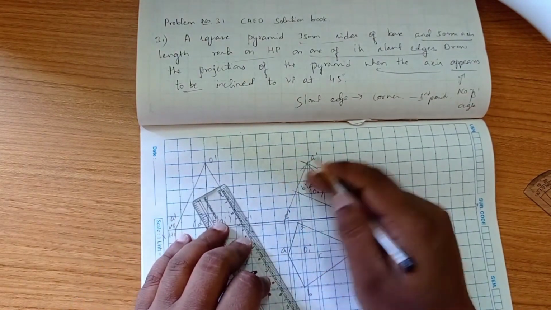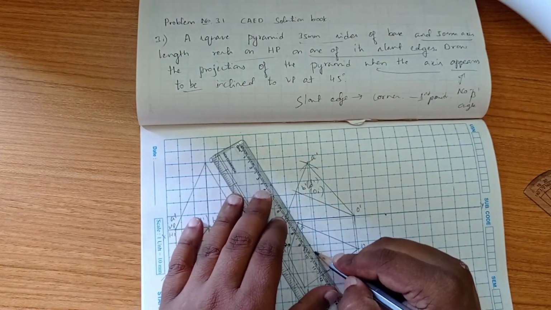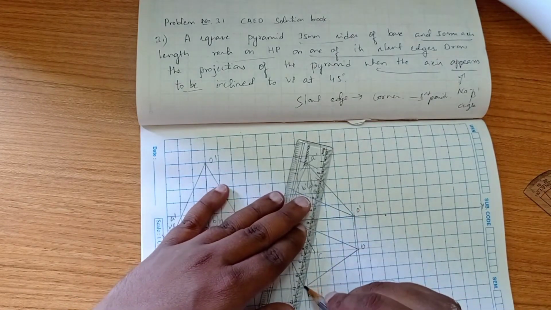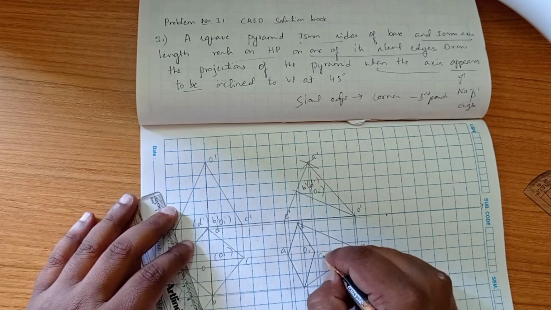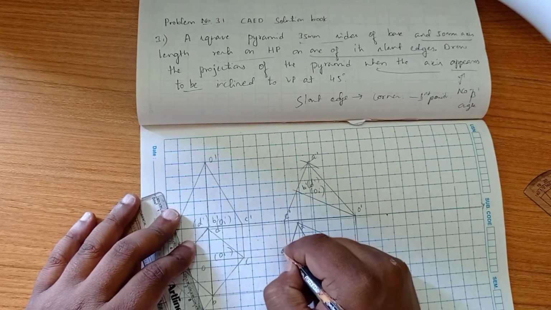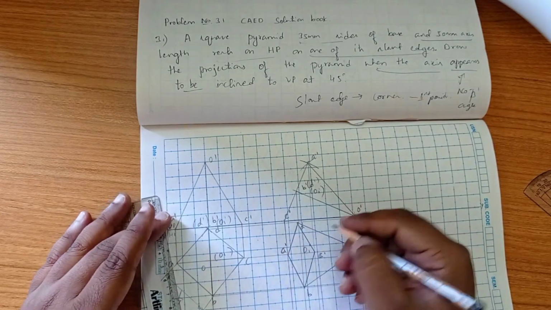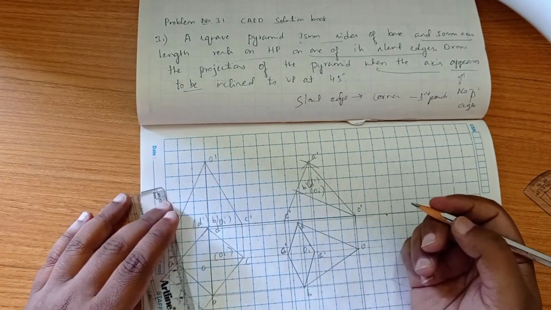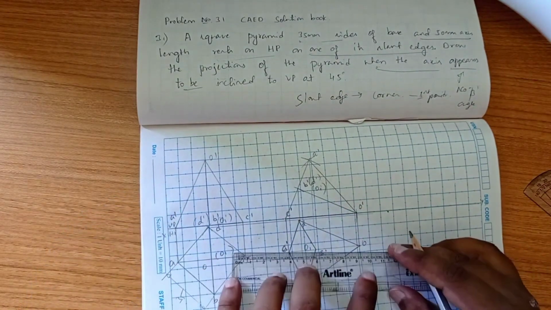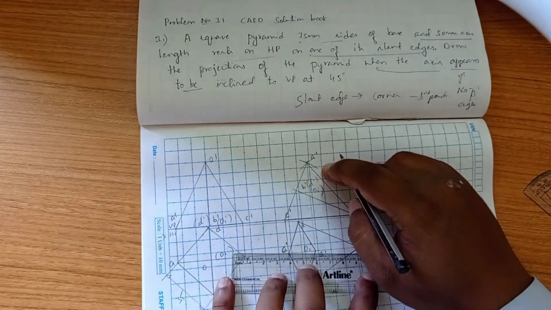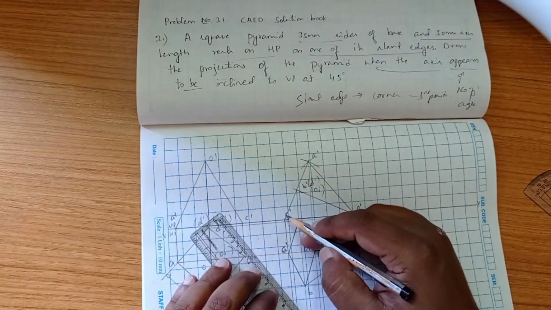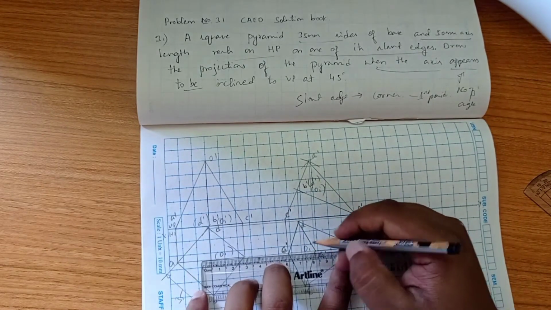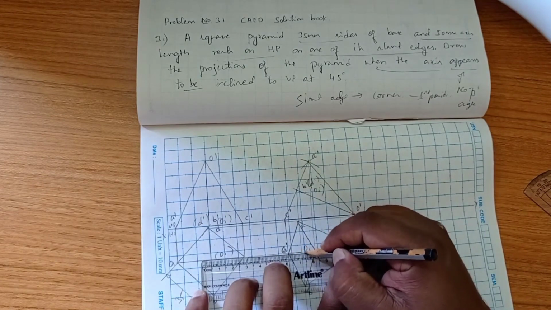This top face, it is visible, okay, square, it is visible from the top view. Sorry, this is E dash and this is C dash. See that E dash, this slanted edge, it is visible from the top view, so it is continuous A to O, but from this C dash it is not visible. Part of it we are showing as the dashed line.